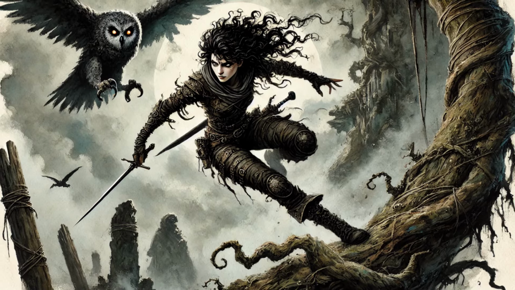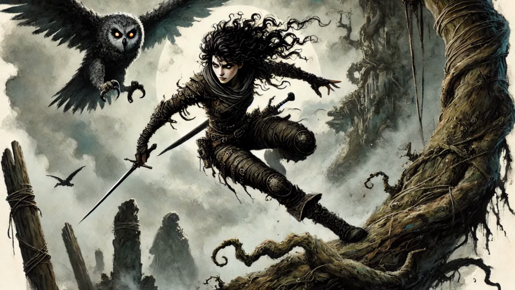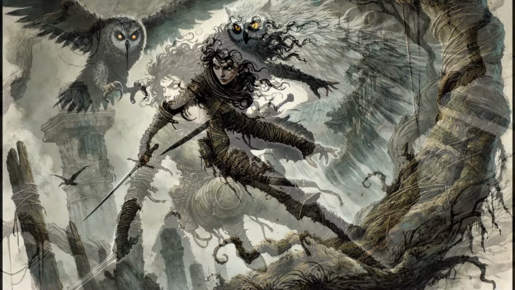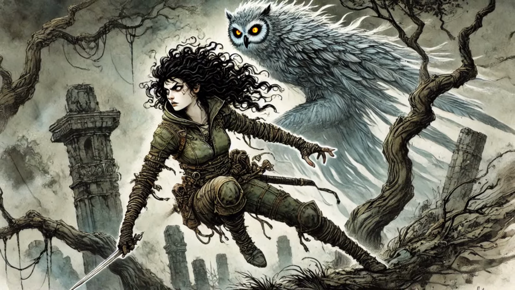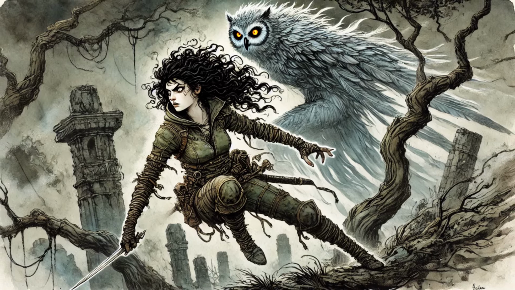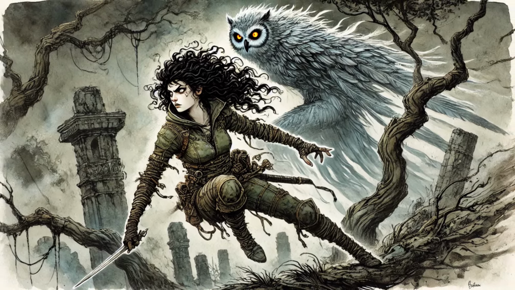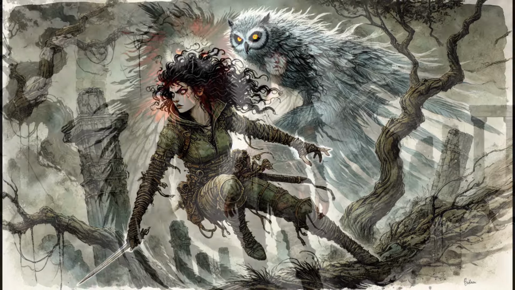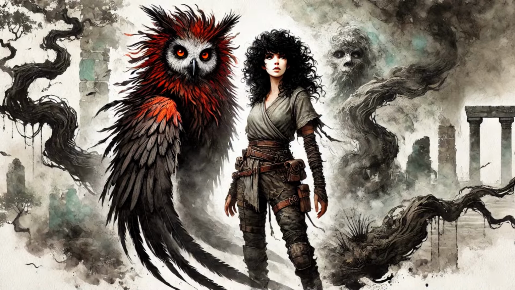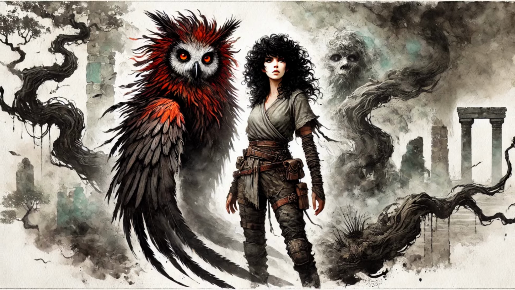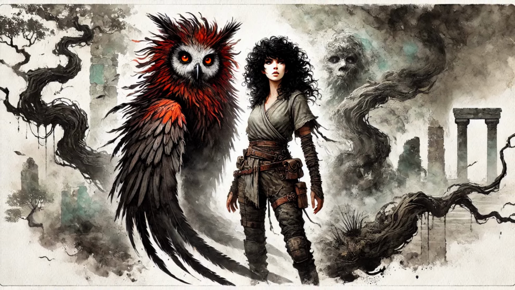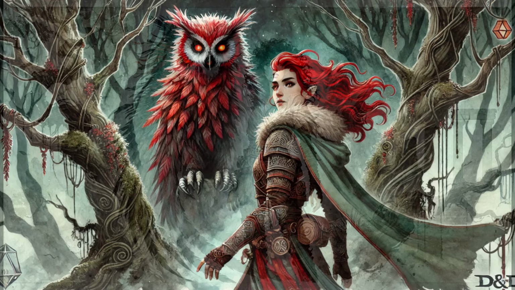Think about it. What does good even mean? Is it about following a strict moral code? Or is it about making choices that benefit the most people? Even if those choices are morally ambiguous. And what about evil? Is it pure malice and cruelty? Or can it be a twisted form of pragmatism, doing whatever it takes to achieve a goal, even if it means crossing some lines? It's these questions that make the alignment system so fascinating, because it forces us to grapple with complex moral dilemmas, both in the game and in our own lives.